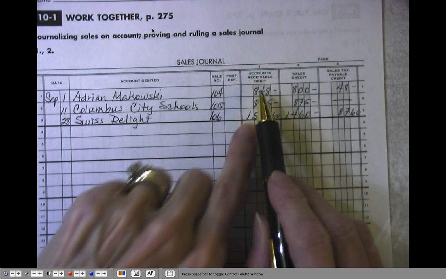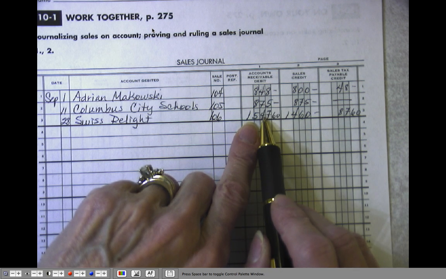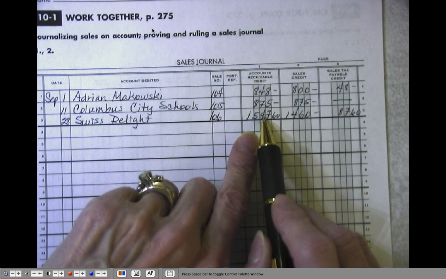Then, to post to the controlling account, I'm not going to post 3 separate numbers. What will I post? No, we're not doing that right now, but think about it.